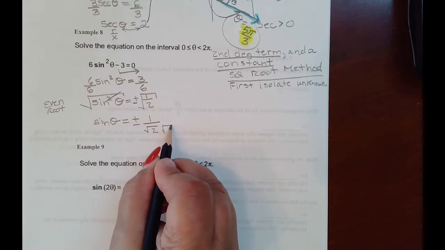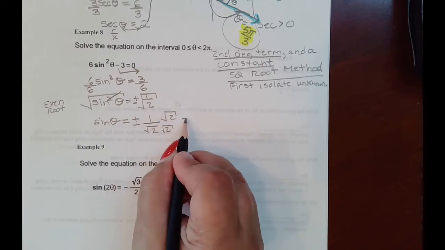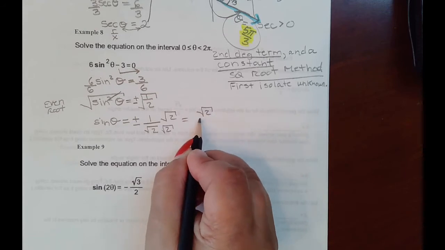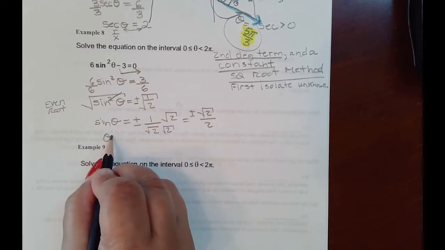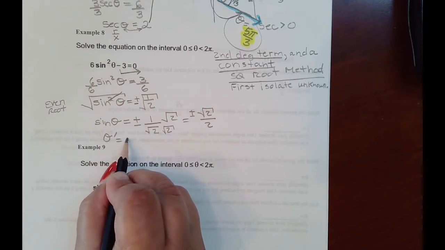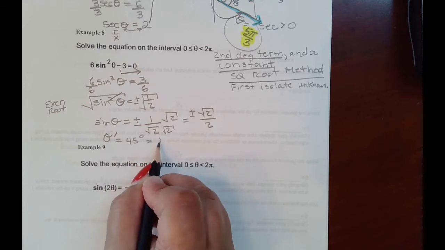Both of them are the same. So this is square root of 2 over 2, and the reference angle that goes with that is 45 degrees, or in other words, pi over 4.